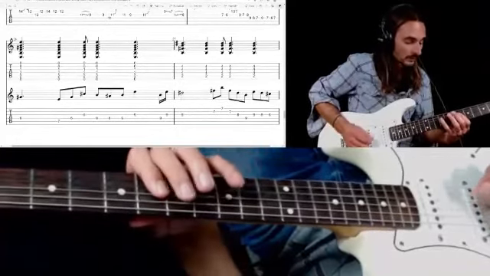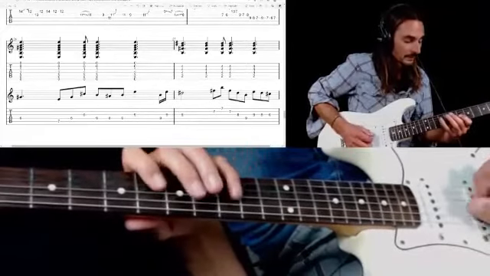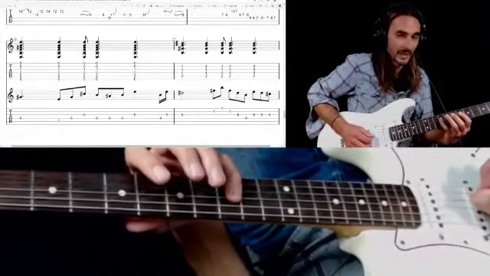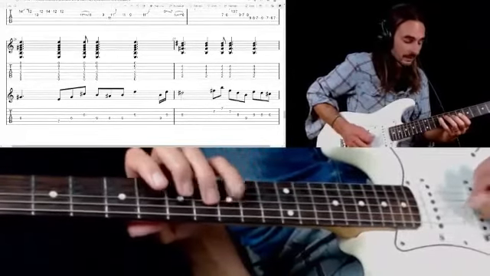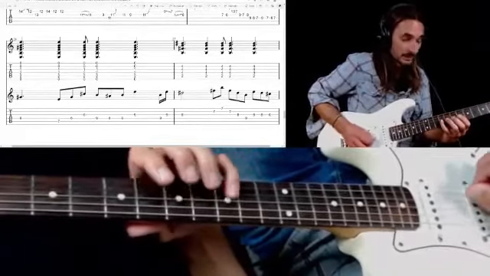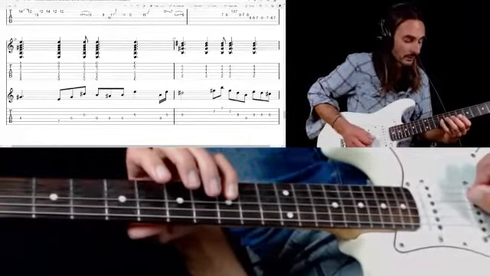So there's the fifth of E, little chromatic thing, root of E. This is all over the E major chord.